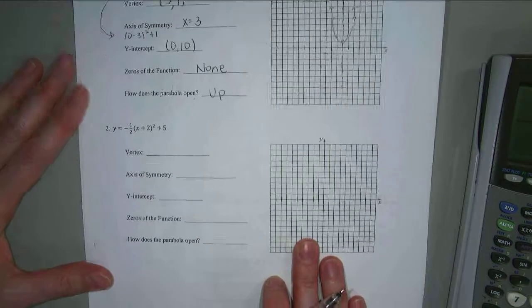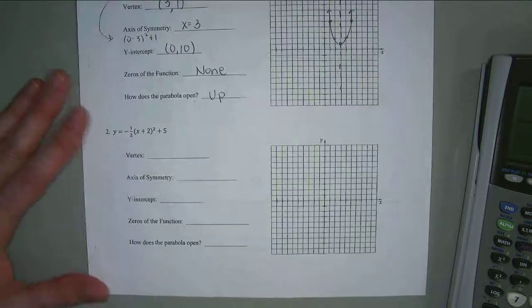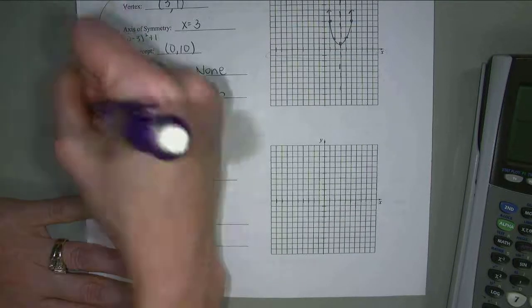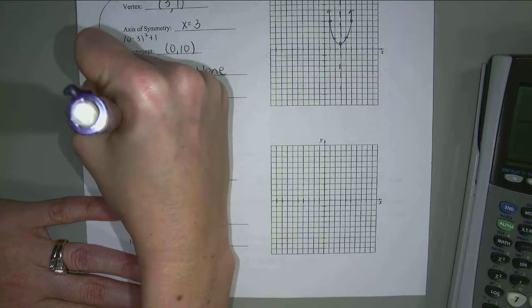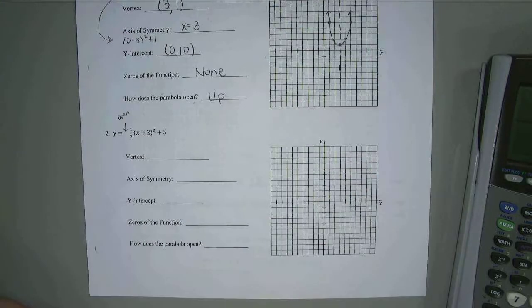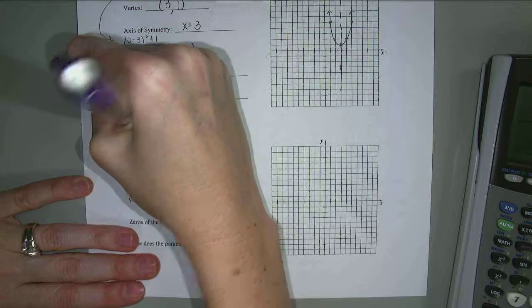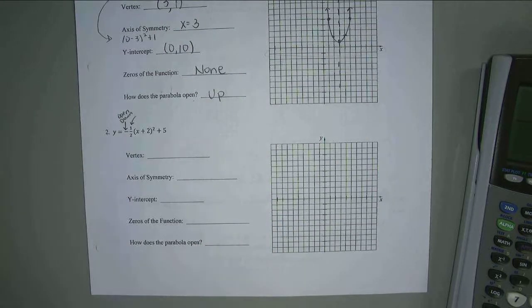All right, let's do this last one. So this has every single thing going on that can be going on, okay? So on this first one, what does the negative mean? It's going to open which direction? Down. Down, yep. What's the 1/2 in front? If you remember, the fractions make it wide, okay? So that's going to widen.